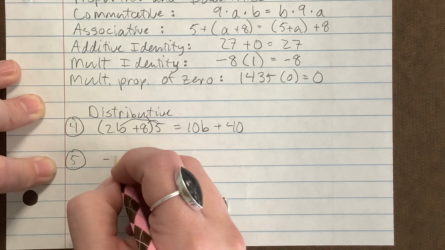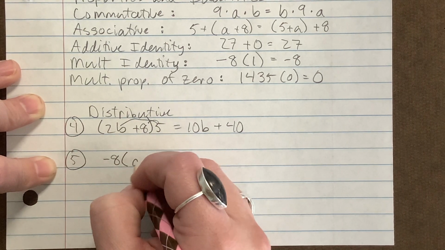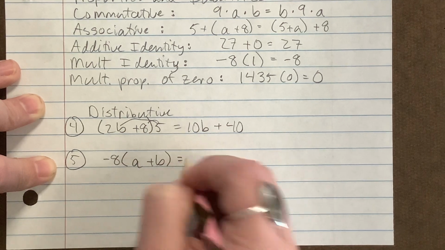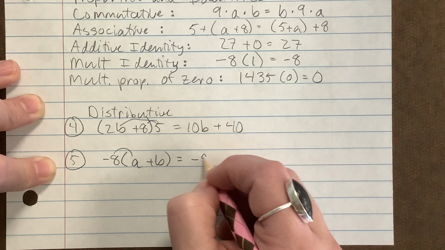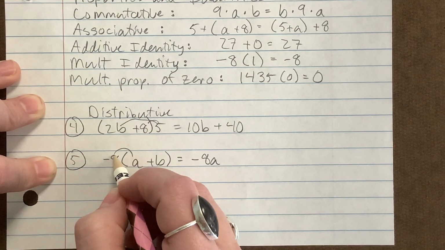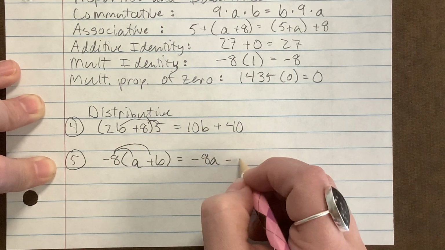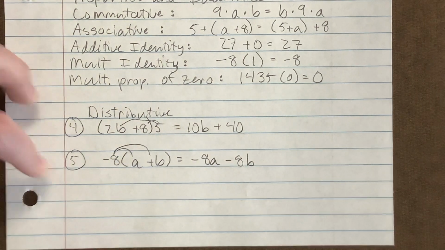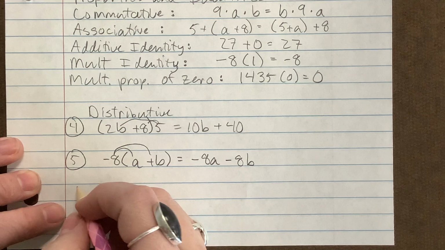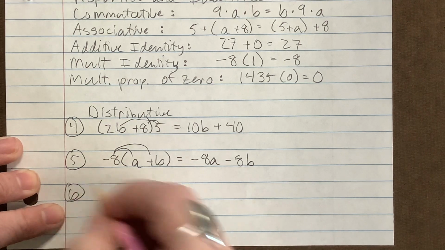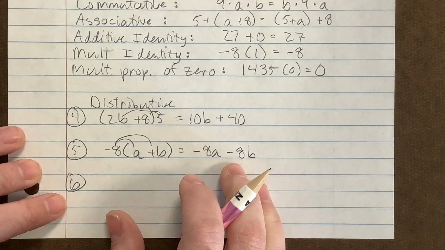This time with the negative. -8 times a plus b. Okay, and you just want to do the -8 times a, which gives us -8a, and -8 times b, which gives us -8b. Ta-da! All right, now this one's kind of the ultimate challenge when it comes to distributing.